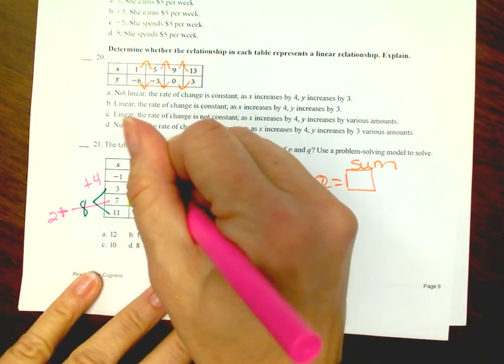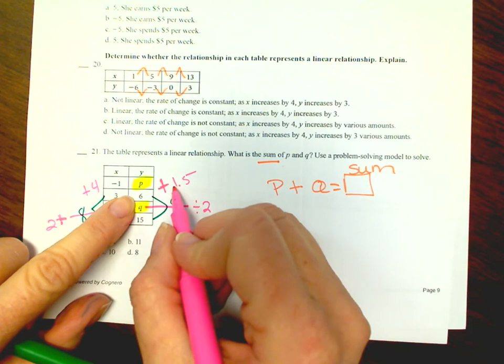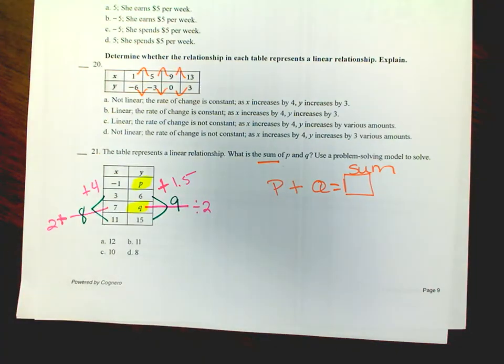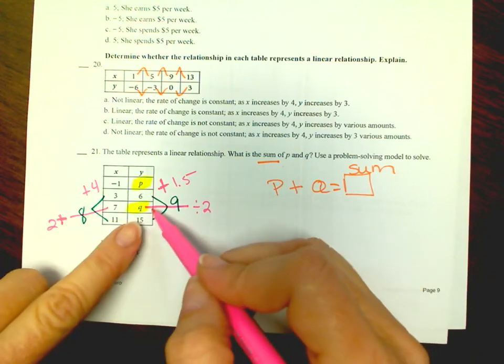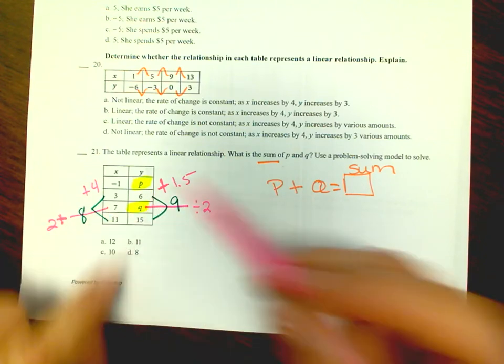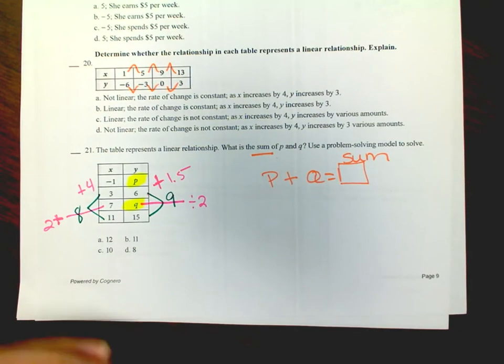Now then, I need to subtract 1.5 from 6 to find out what my P will be, and then I need to add it to 6 to find out what my Q will be, and then add them together to find the sum.